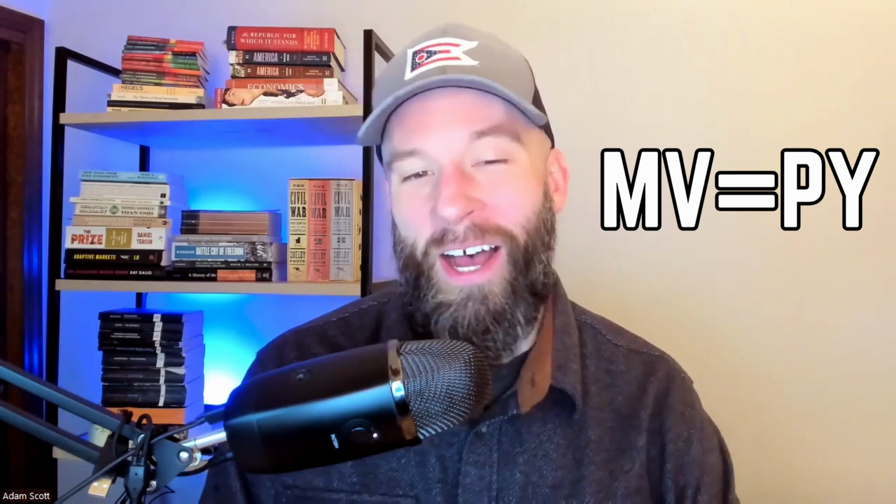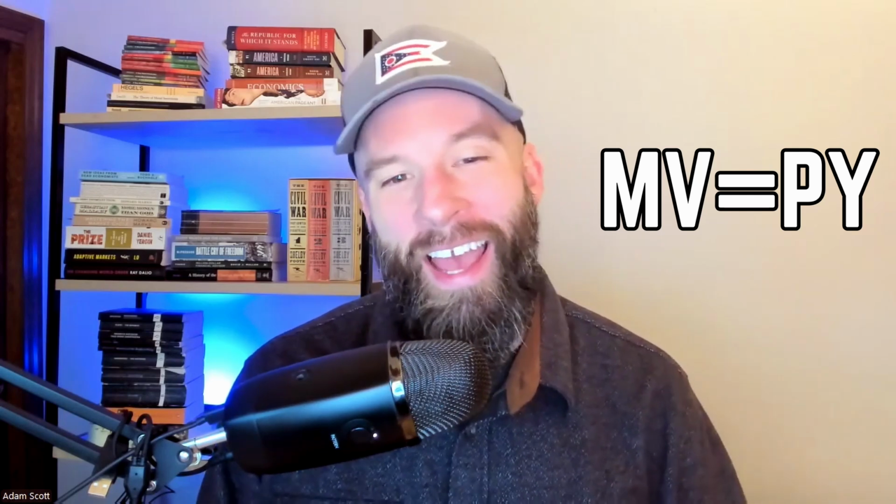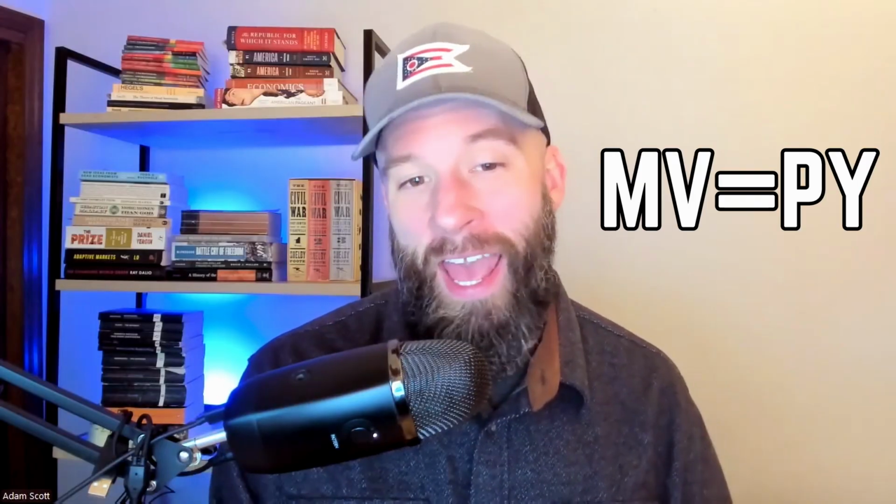Now, to understand some of this, we're going to talk about policies from the COVID era in 2020. But before we get into that, we need to learn about an economic concept called the exchange equation. The exchange equation consists of four variables, and we're going to unpack what each one of those things means: M, V, P, and Y. The exchange equation indicates that M times V is equal to P times Y.